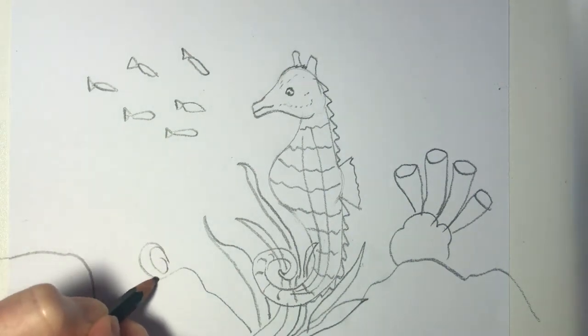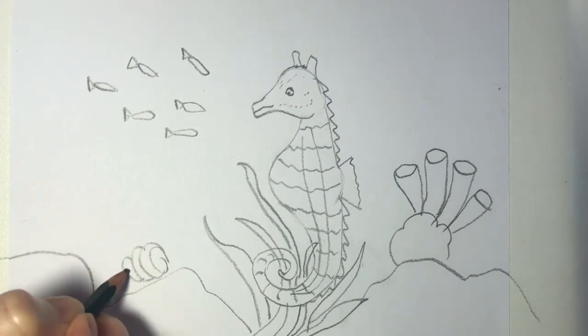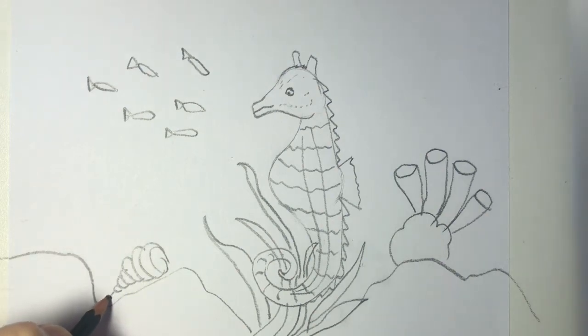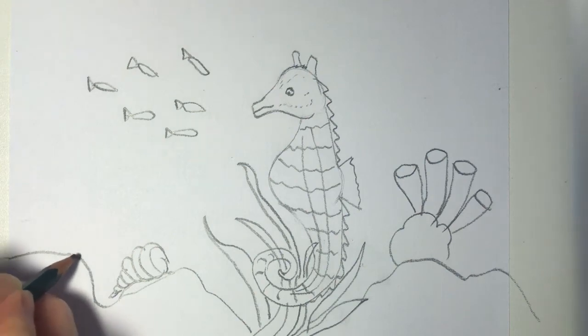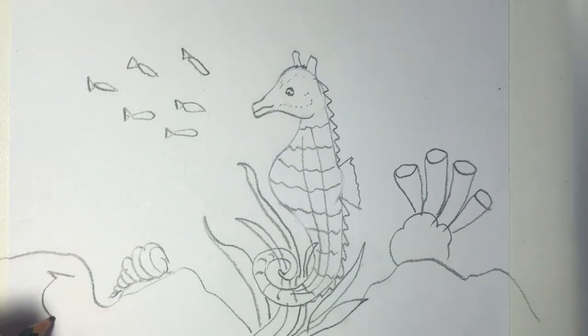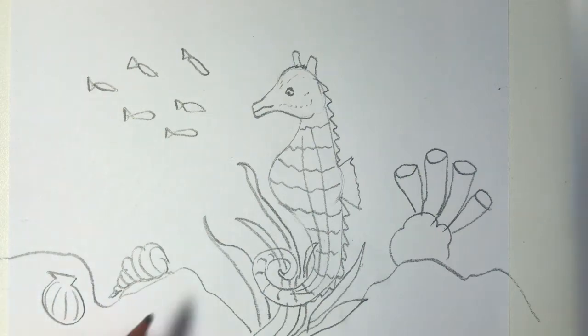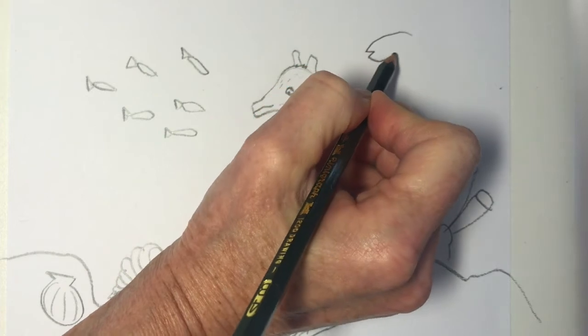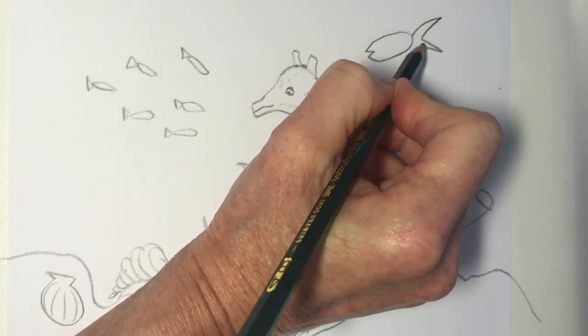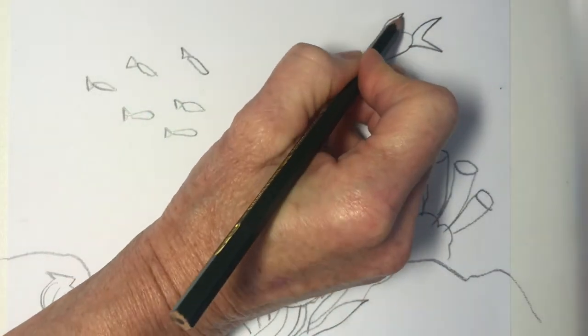I think I'll try a shell right here. And maybe another type of shell, like a scallop. I've got a little space over here. I should add something. I think I'll add a larger fish with bigger fins and a bigger tail.